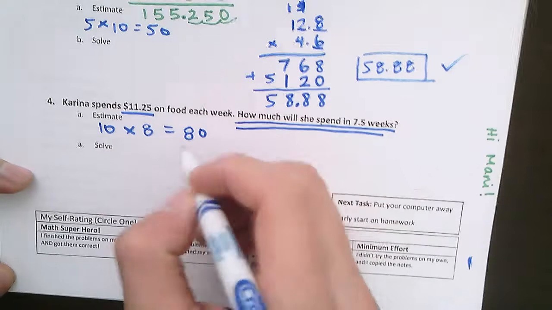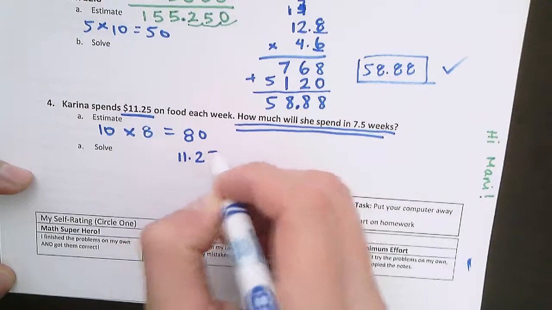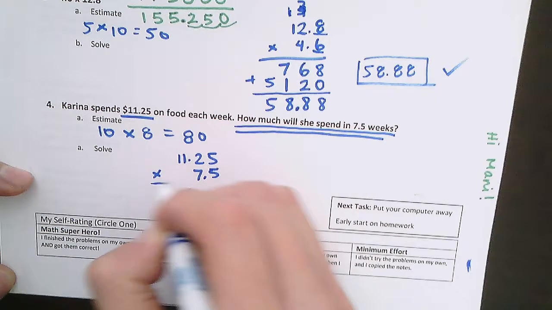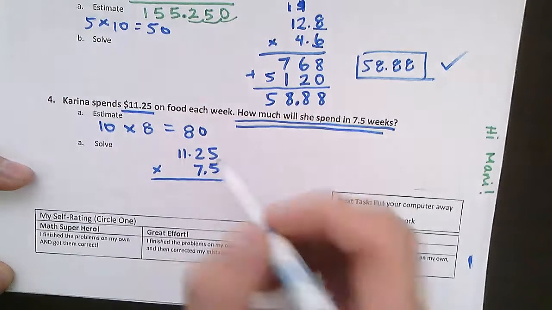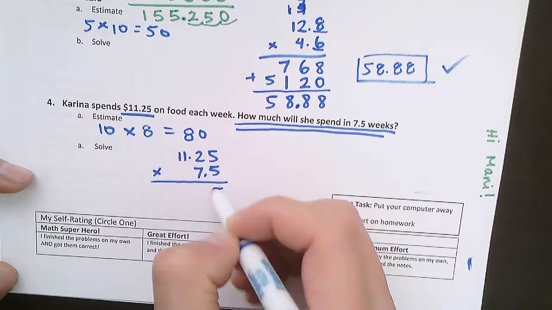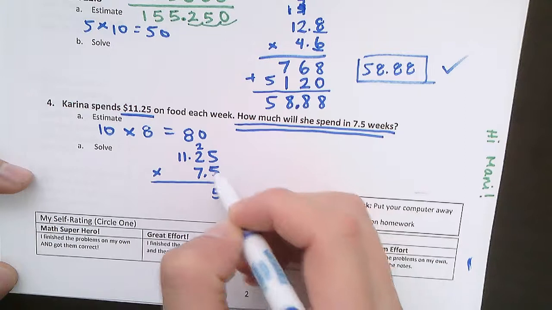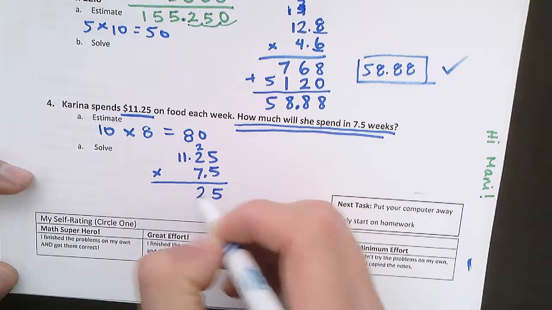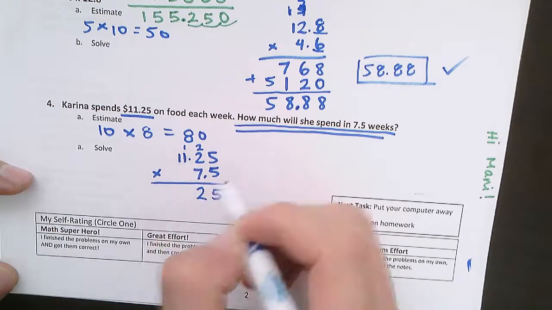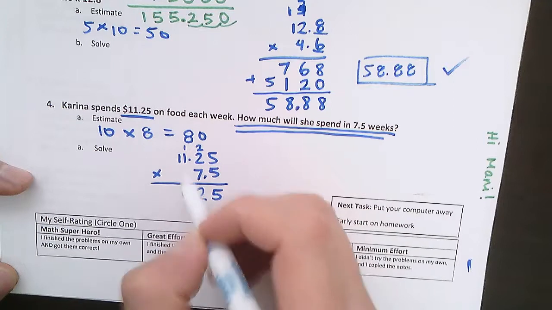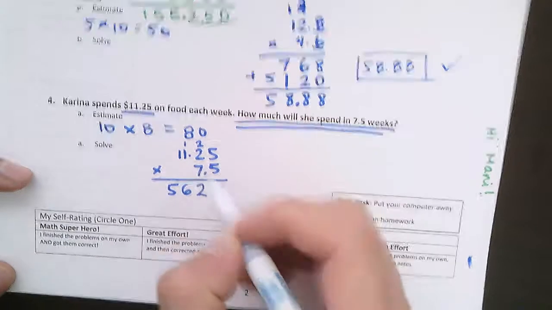Let's multiply it out. 11.25 times 7.5. Okay, let's multiply the 5 to each of the numbers first. 5 times 5 is 25. Carry the 2. 5 times 2 is 10, plus the 2 we carried over, which is 12. Carry the 1. 5 times 1 is 5, plus the 1, which gives us 6. 5 times 1 at the end is 5. Next number, add a 0 first.